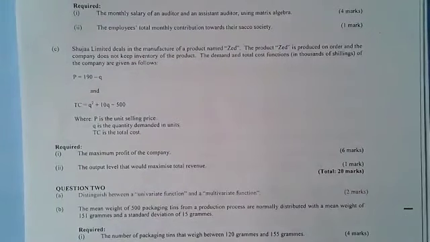Shujaa remitted this in the manufacture of product named Z. The product Z is produced on order, and the company does not keep inventory of the product. The demand and the total cost function in thousands of shillings of the company are given as follows.